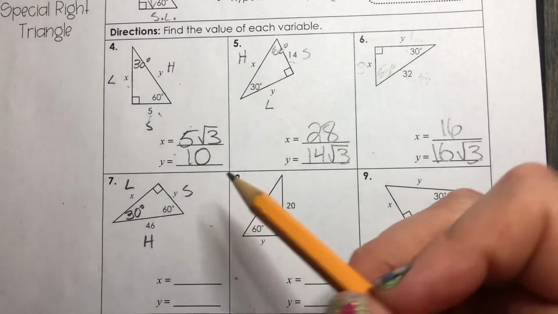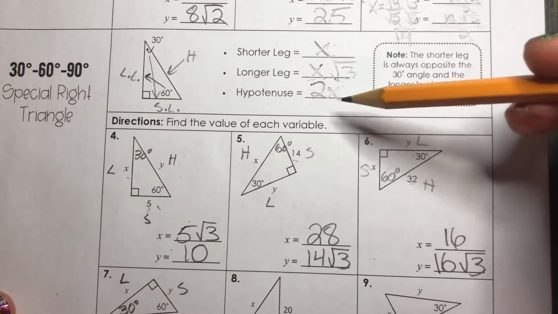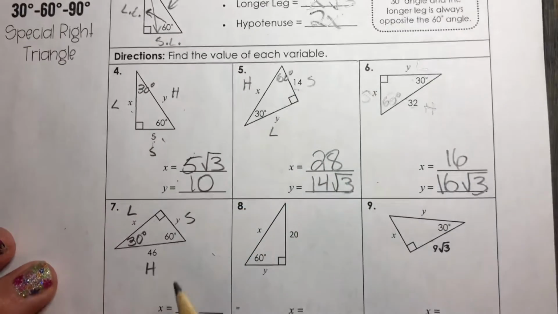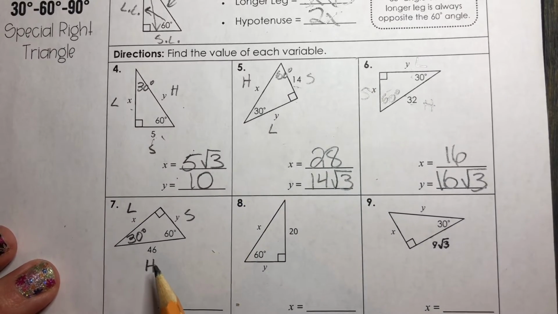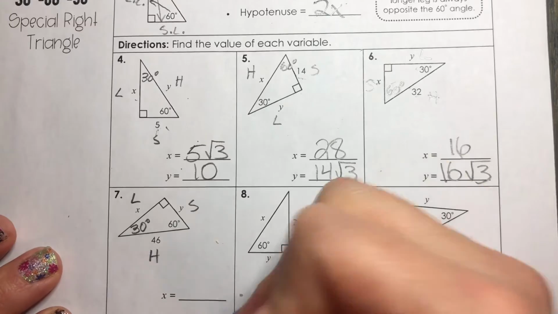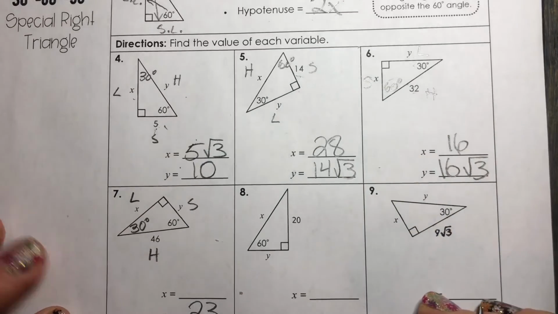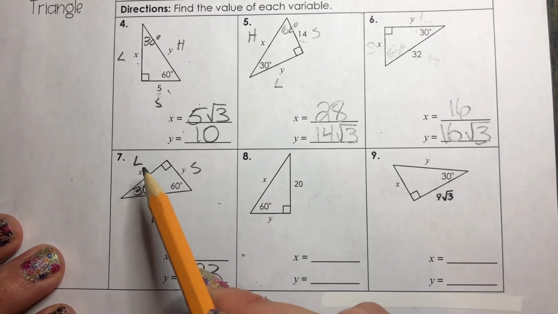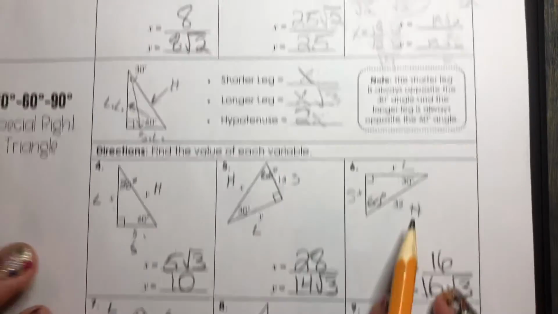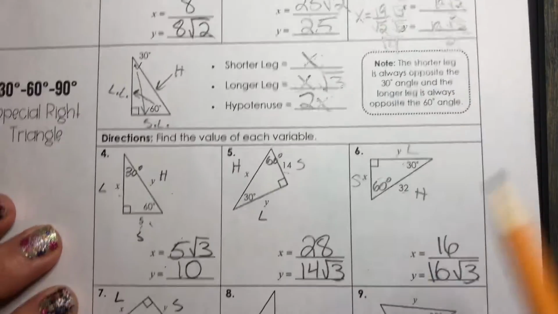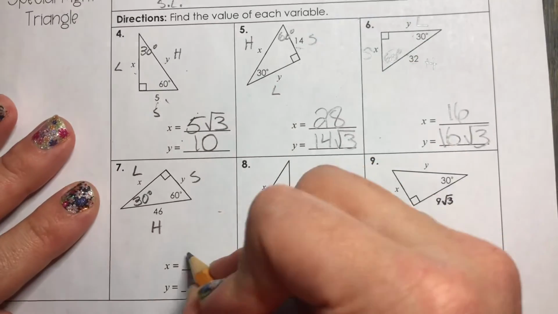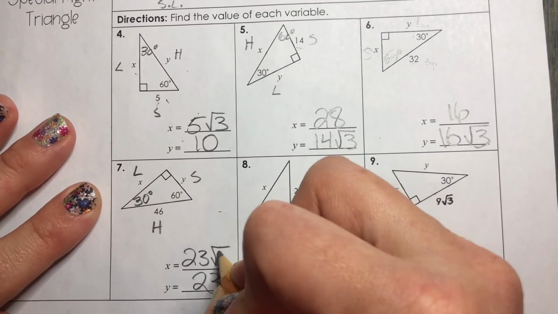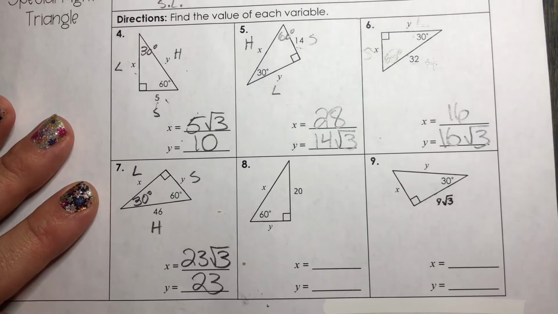All right, so our hypotenuse, again, is twice the length of the shorter leg. So if the hypotenuse is 46, then that means the shorter leg is half of that, which is 23. Okay, so shorter leg's 23, and our longer leg is x. The longer leg is the shorter times the square root of 3. So 23 times the square root of 3.